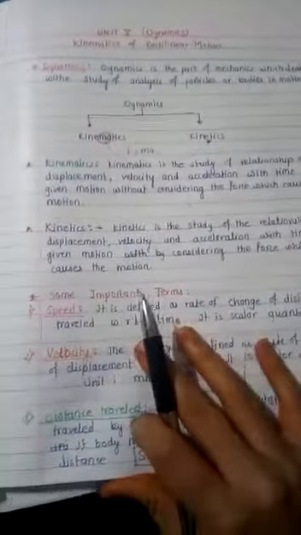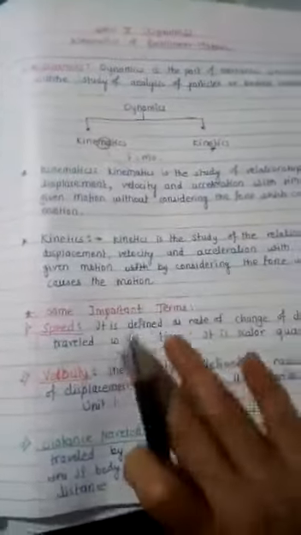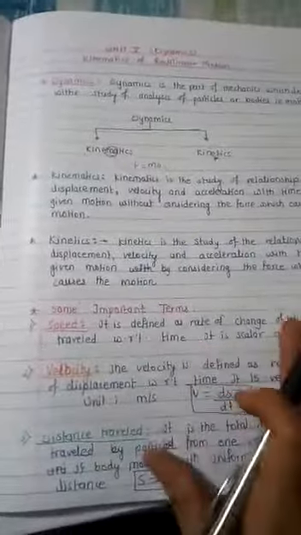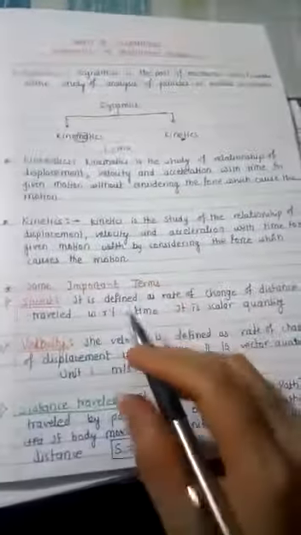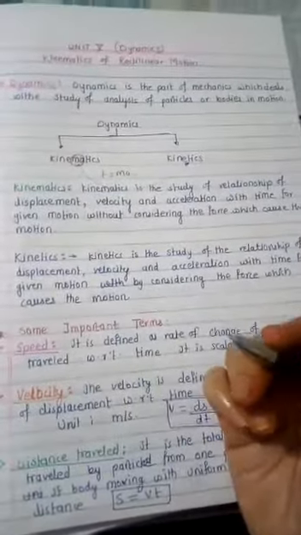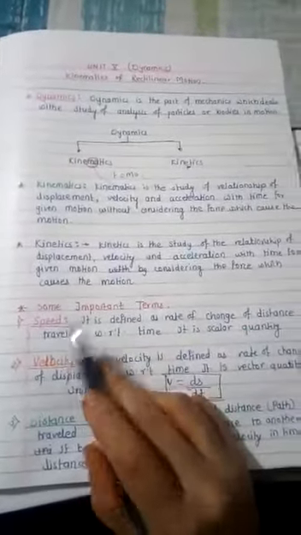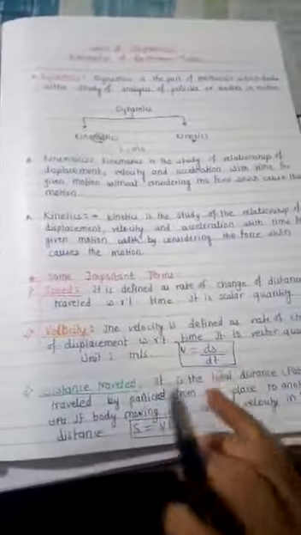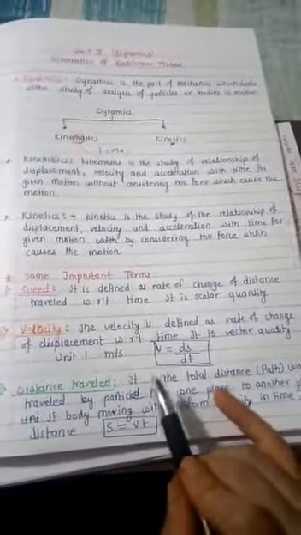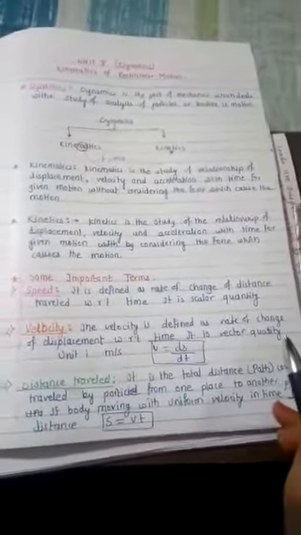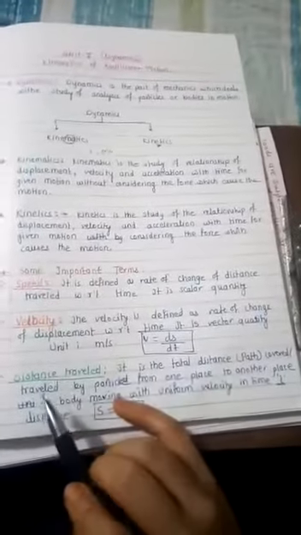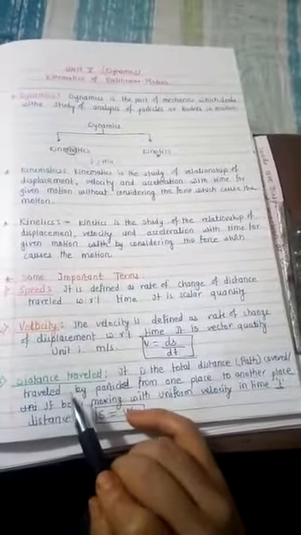In rectilinear motion we have to study some important terms. What is meant by speed, velocity, displacement, acceleration, jerk, uniform acceleration, variable acceleration, distance. First of all we study what is meant by distance. Distance is the total path covered by the particle, from one place to another place.